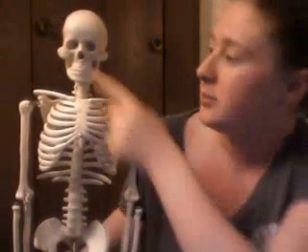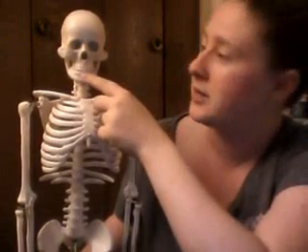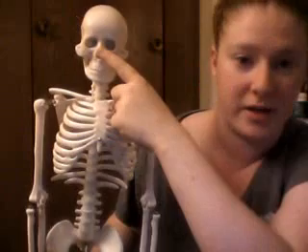So then we have the facial bones. The maxilla, and the alveolar process is at the bottom of the maxilla and the top of the mandible, right there. Then there's the nasal bone, which is here.